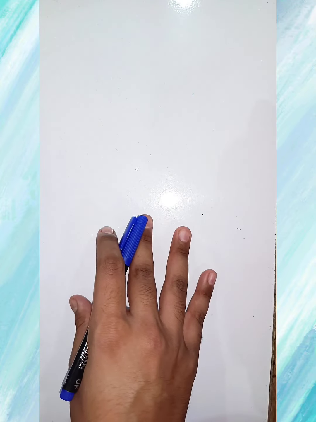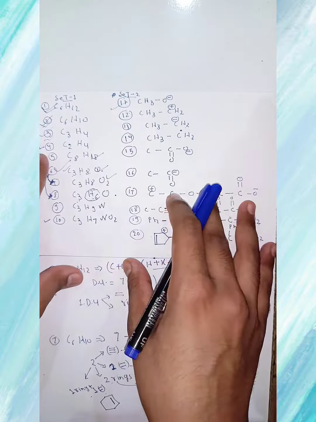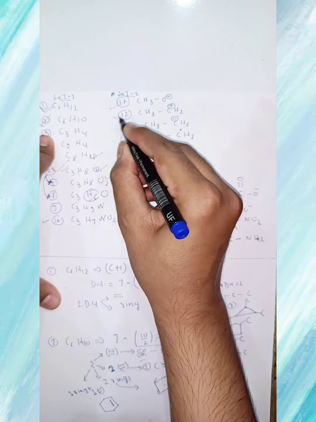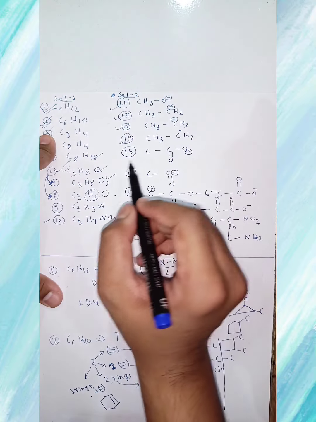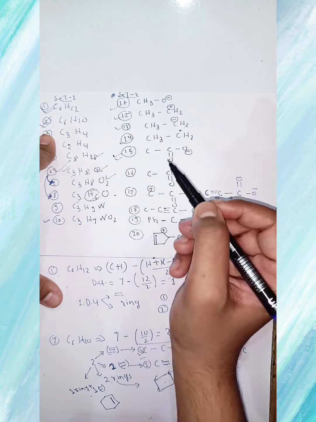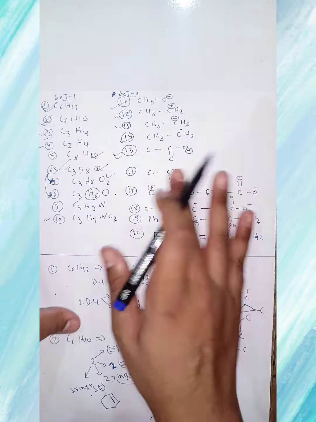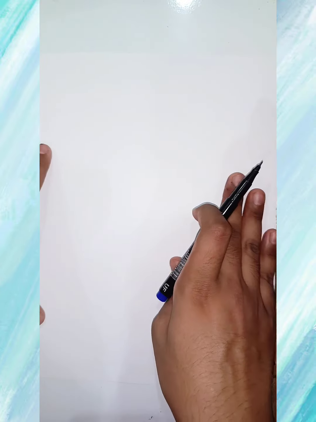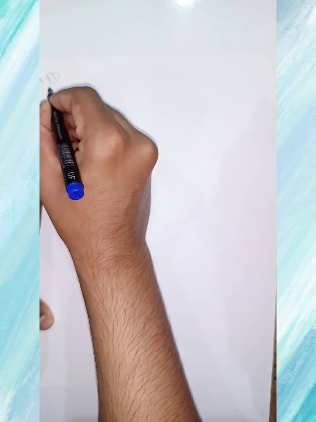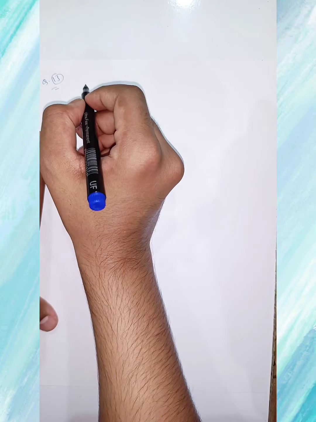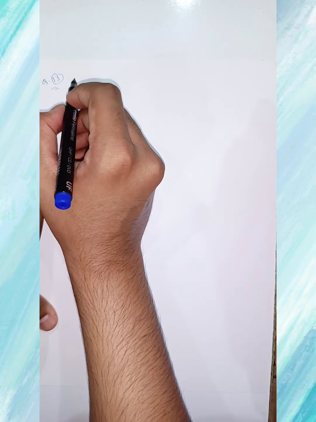So let us take some other problems as well. We have already completed 11, 12, 13, 14. I hope this concept is clear. Now we will be taking the 15th problem, 15 and 16. So what's the 15th problem? Let us take that also. Question number 15. So what does question number 15 say?